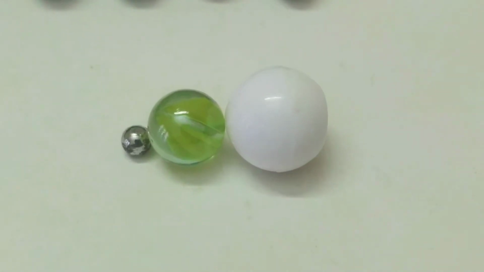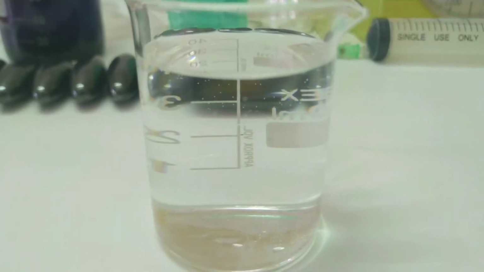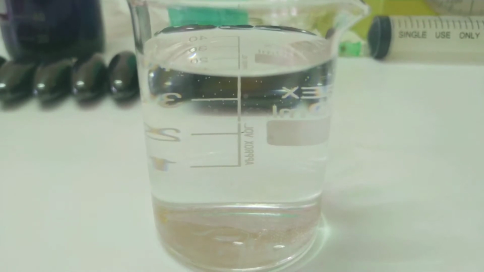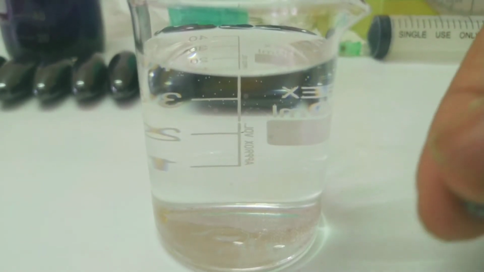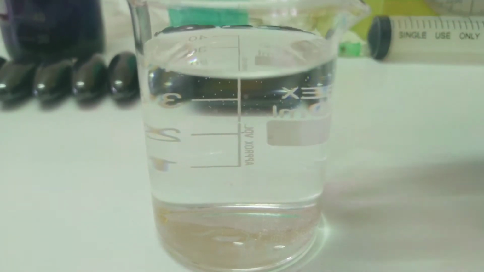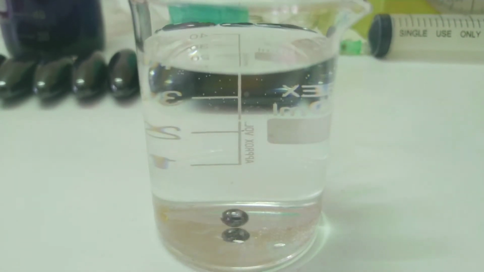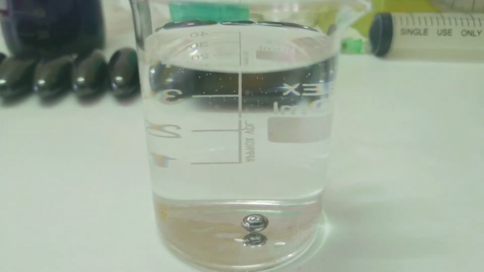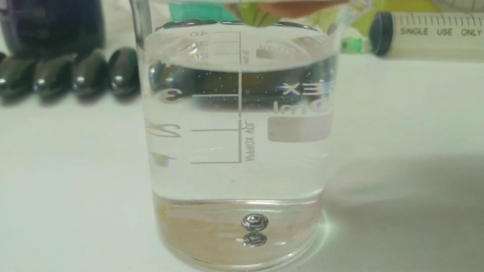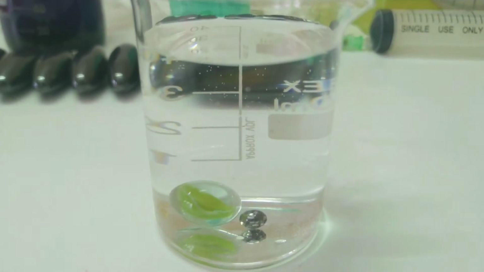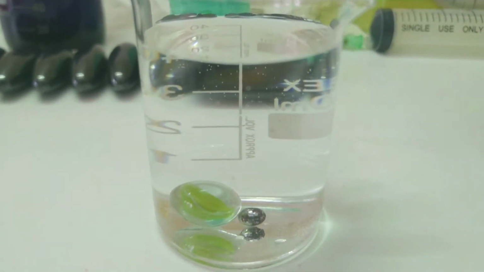Look at this ball. What will happen if I add this ball into water? When I add this metallic ball to the water, it sinks. And if I add a glass ball into water, that will also sink.